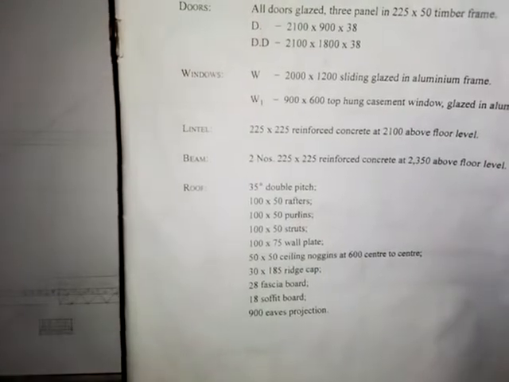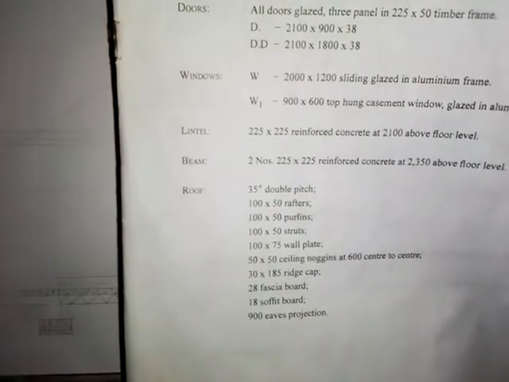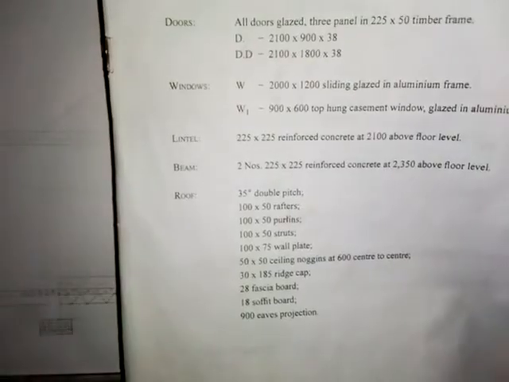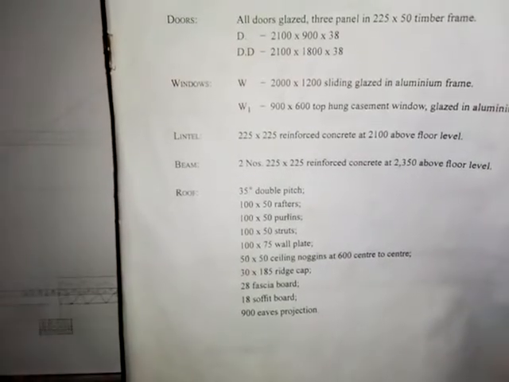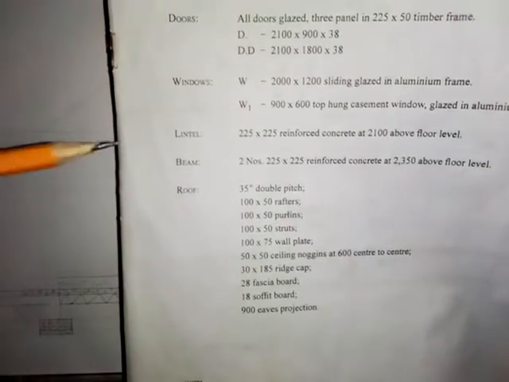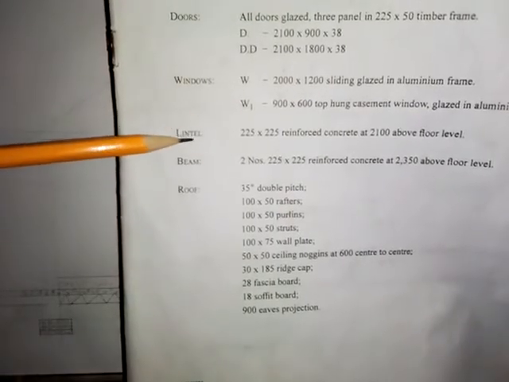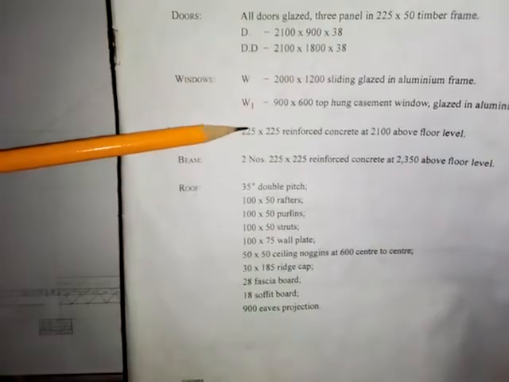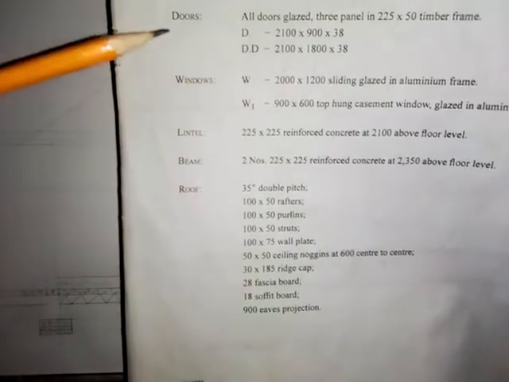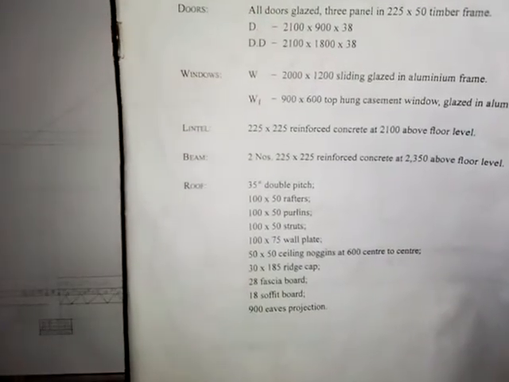The next thing that we are going to do is construct the lintel. Look at the dimensions of the lintel: 225 by 225, so that means a square. 225 divided by 50 gives us 4.5, which is approximately 5 millimeters.